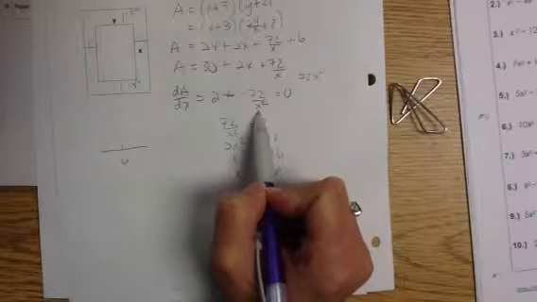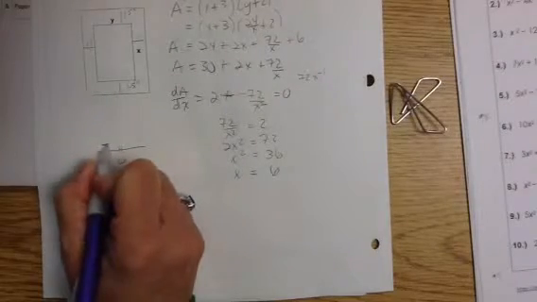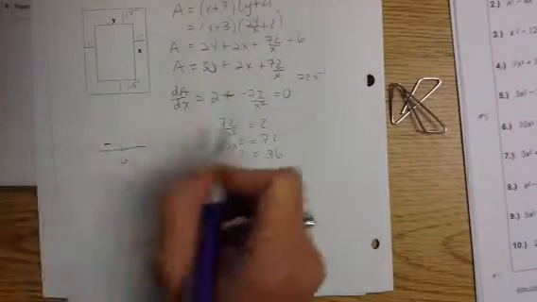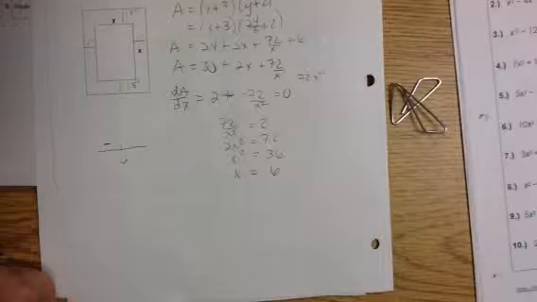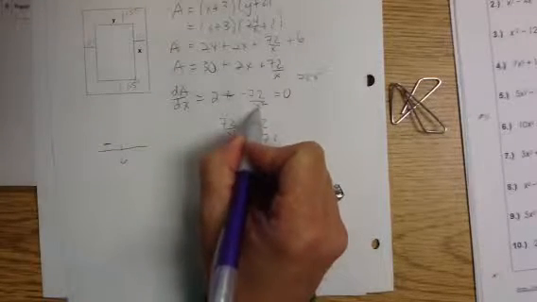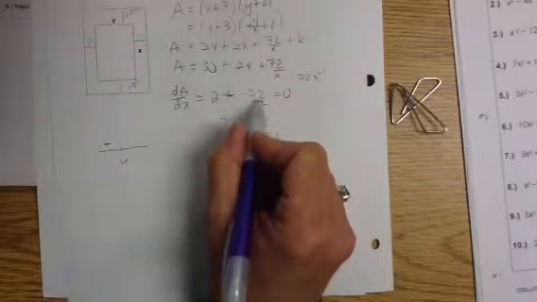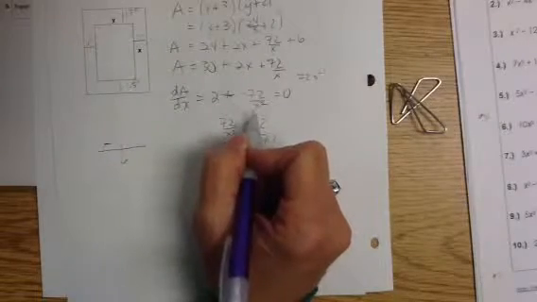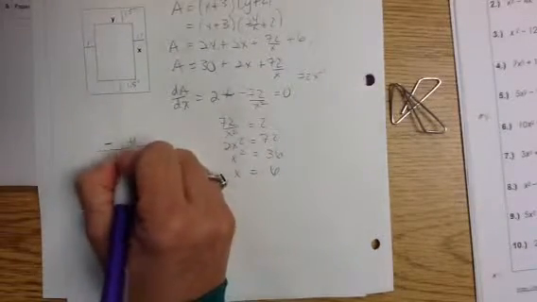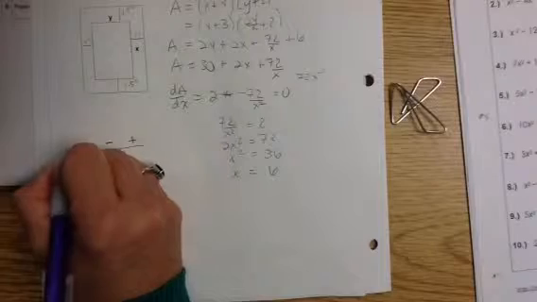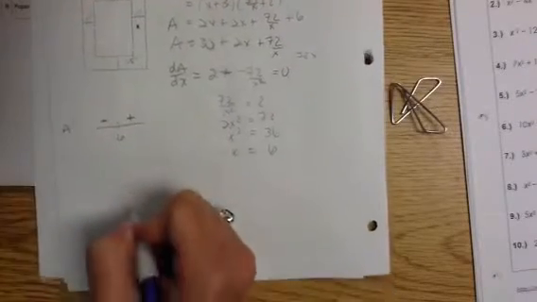Well, that's less than 2, so I'm going to have a negative number here. If I put in 6, I'm going to have 0. If I put in 7, I'm going to have 72 divided by 49, and I end up having a positive number here. This is what we call the sign chart of A prime.